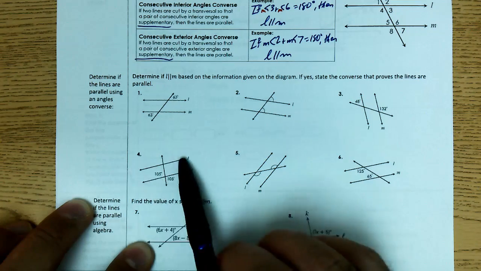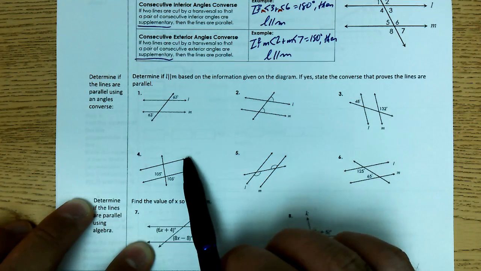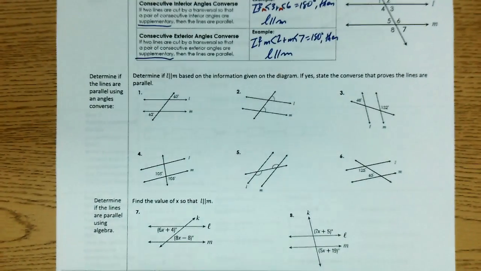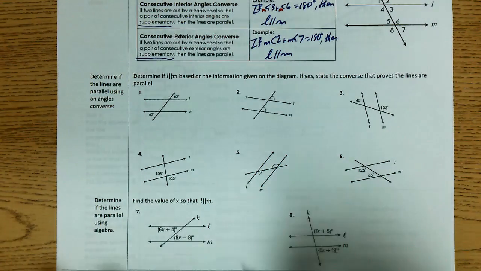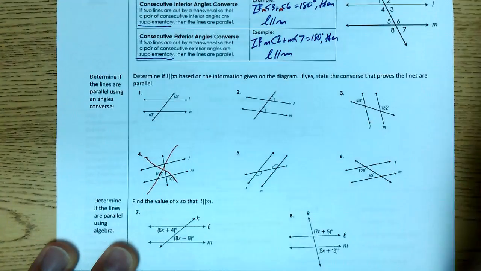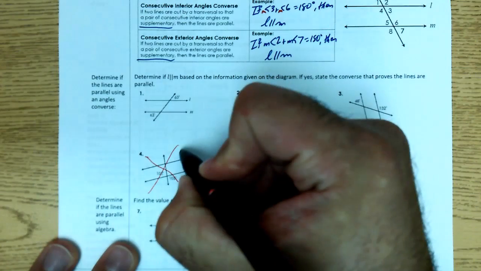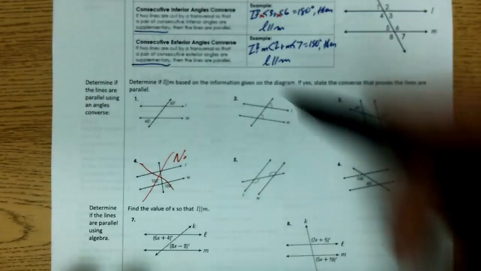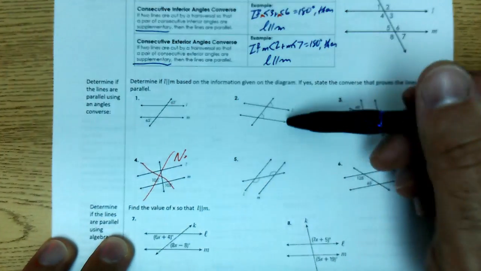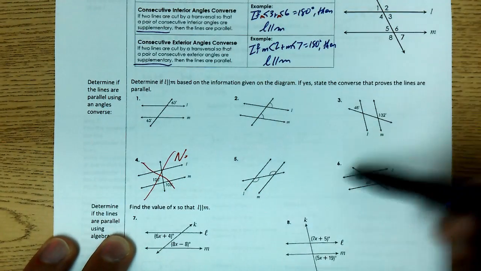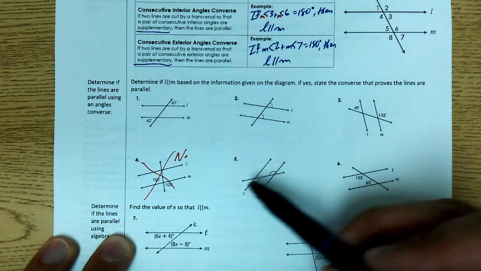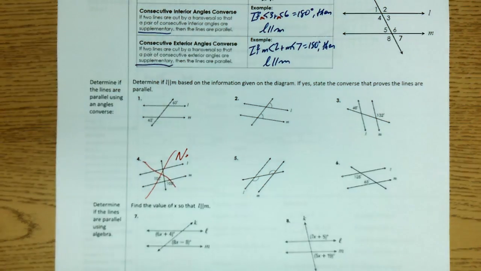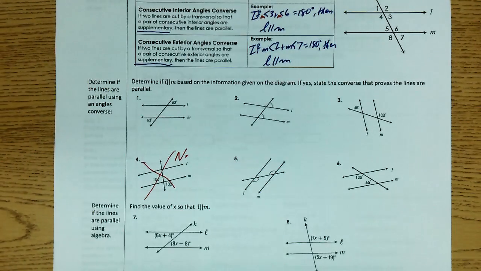Number 4, we got nothing on line L. So immediately, we are able to say, we can't do this. That's a no. We cannot prove that these lines are parallel because they are on the same parallel line. And we have one on L, one on M, one on L, one on M, one on L, one on M. This one, they were both on M. One on L, one on M, one on L, one on M. So we can do the other 5, but number 4 was just an immediate no.